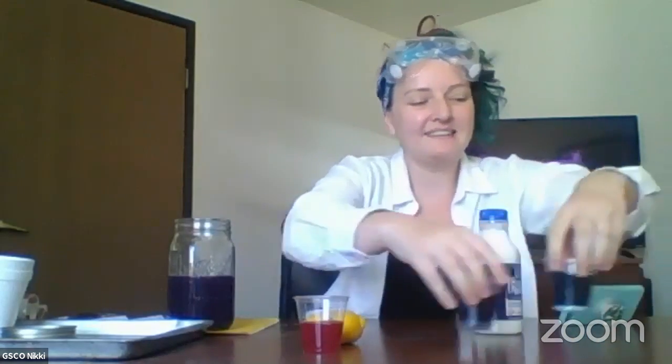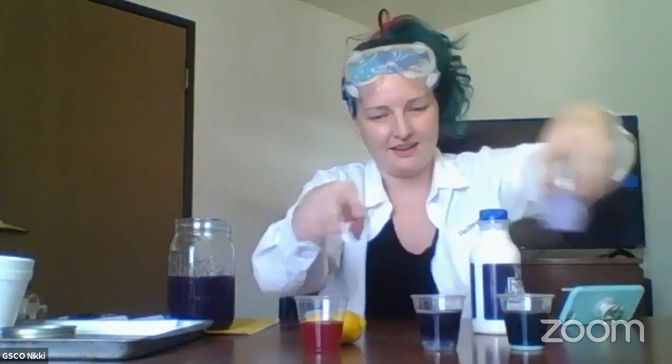All right. So the most acidic one is probably this one, yeah? Because it turned red with our indicator liquid. Awesome. Okay. And maybe the least acidic one, I would say, is the baking soda. So that one's the most alkaline.